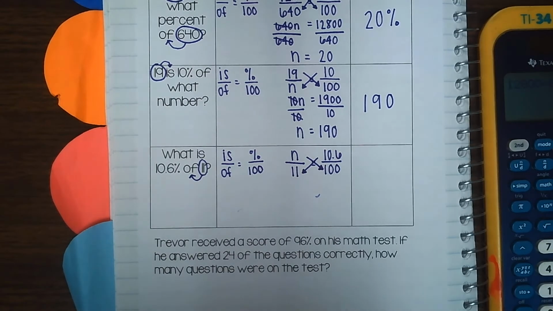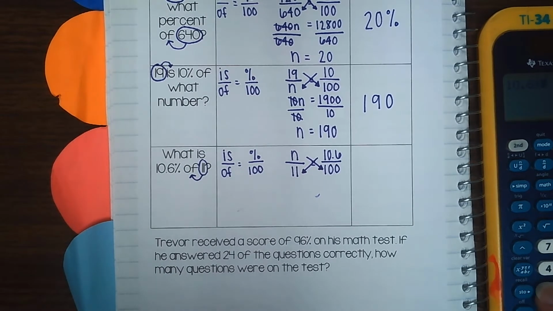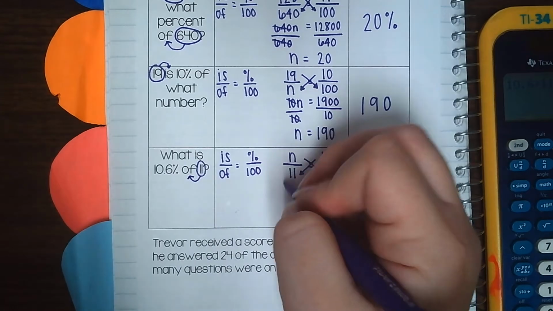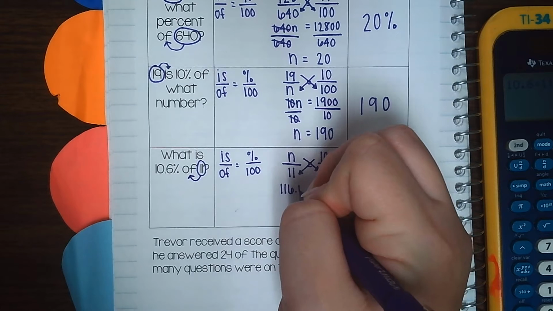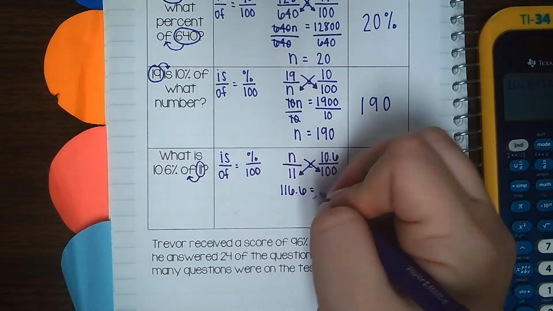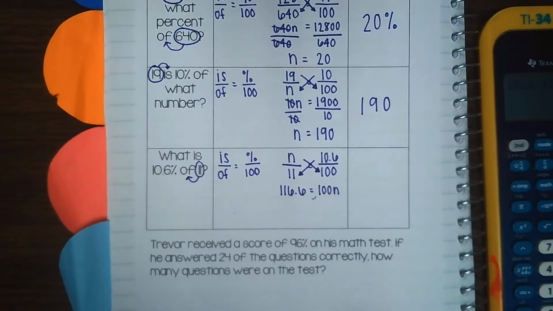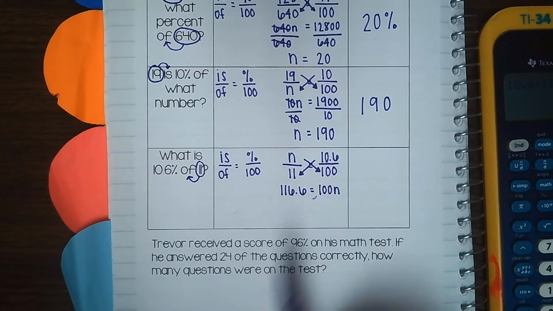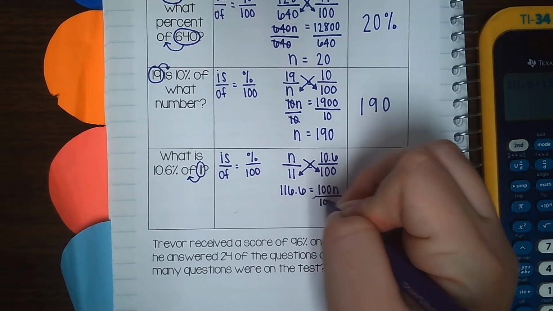I'm going to use my calculator. 10.6 times 11 equals 116.6. N times 100 is 100N. I need to get N all by itself, so I'm going to divide by 100.